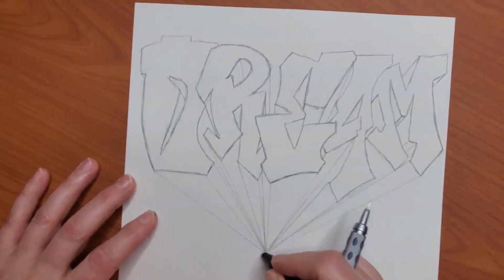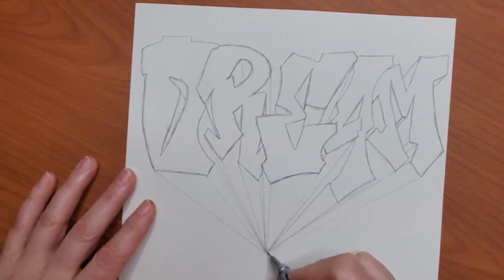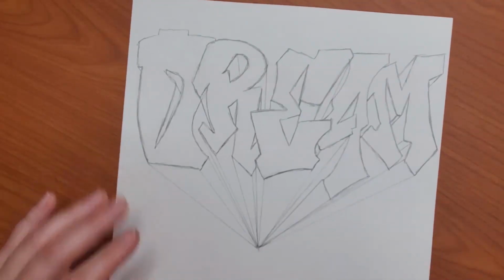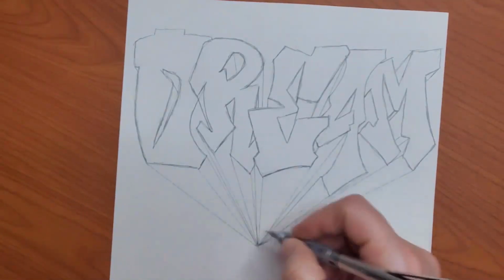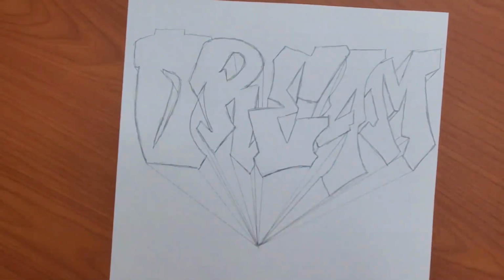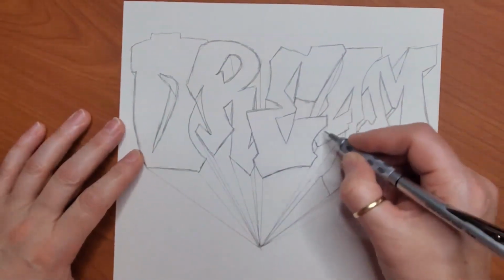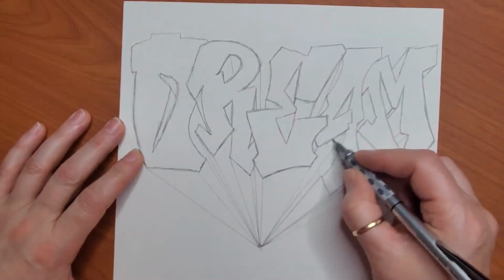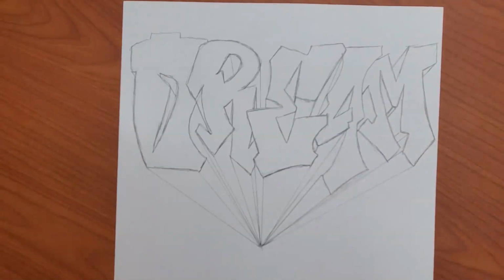If you are going to do this as a finished drawing, you would want to erase that where the dot's at the bottom. And typically when you do your 1-point perspective drawings, you're not going to make that dot, that vanishing point, real defined anyway. I do on the videos just so they're easier for you guys to see. And I also draw darker than I normally would so that the camera picks it up a little bit better.